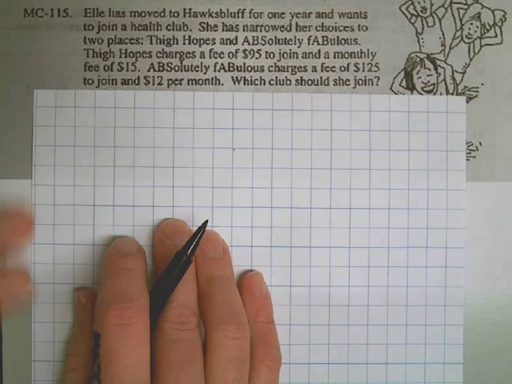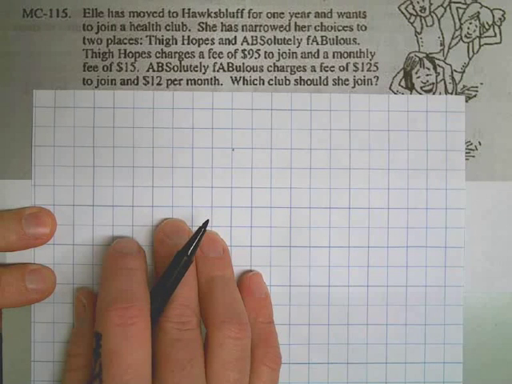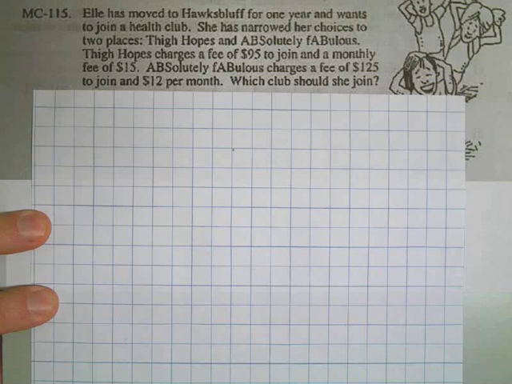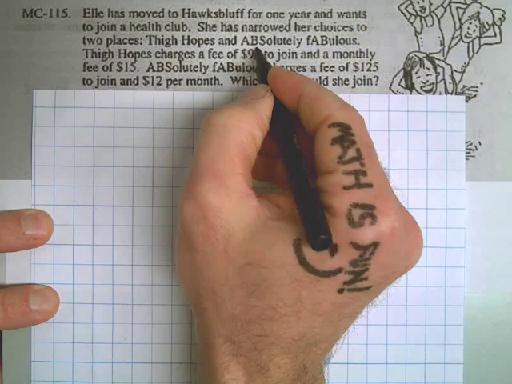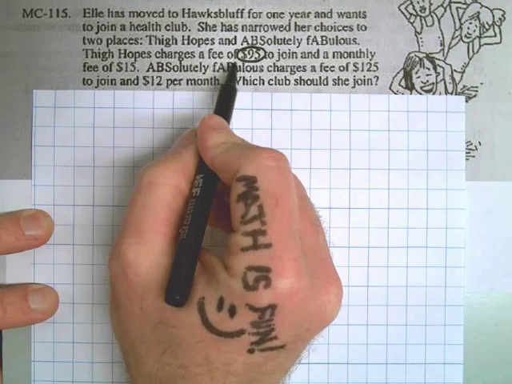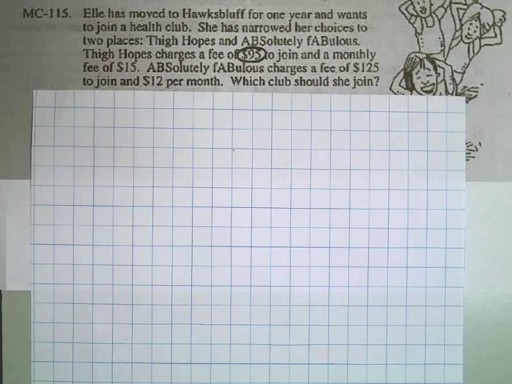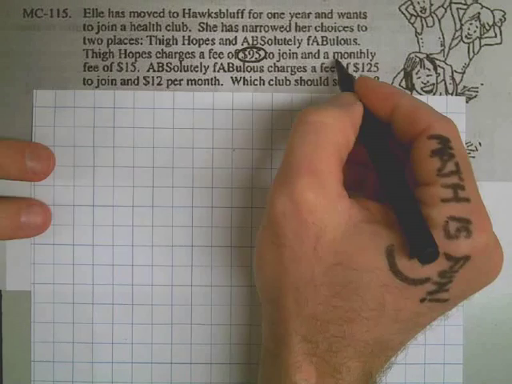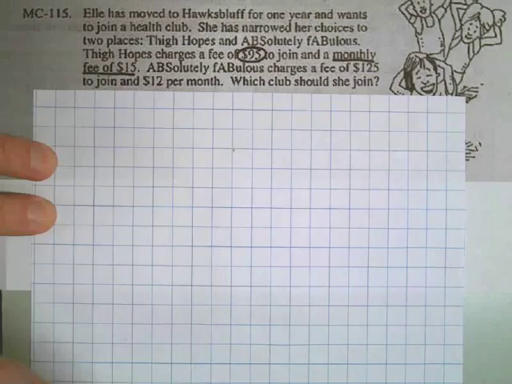We've got Elle moving to Hawks Bluff for 1 year and she wants to join a health club. She has narrowed her choices to 2 clubs, Thigh Hopes and Absolutely Fabulous. Thigh Hopes has a membership fee of $95 and a monthly fee of $15.